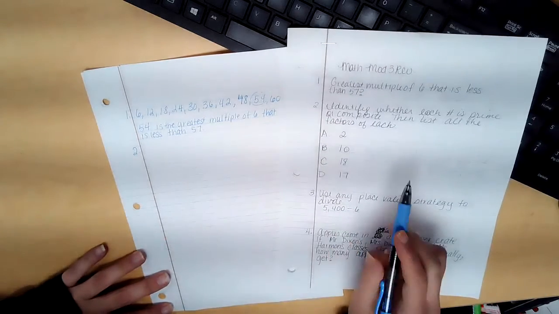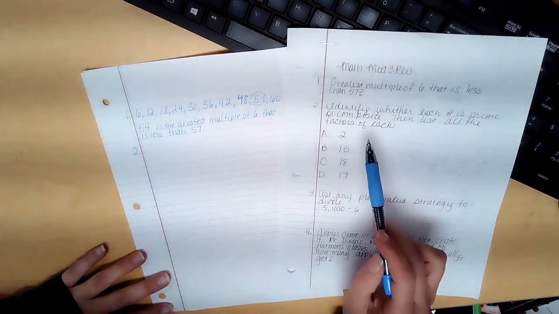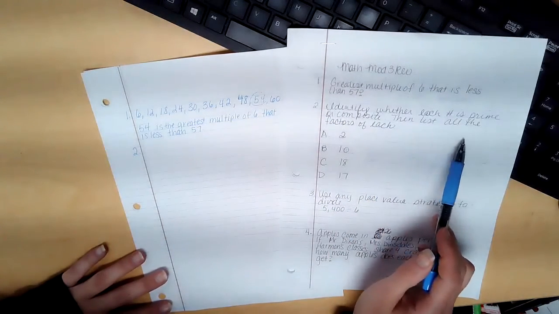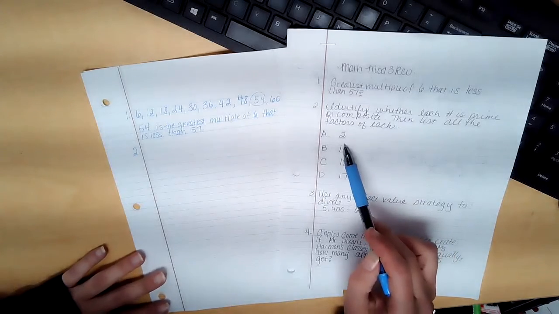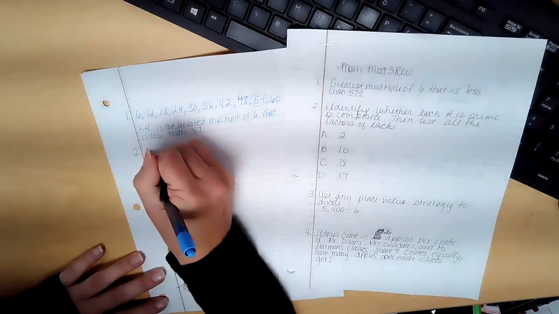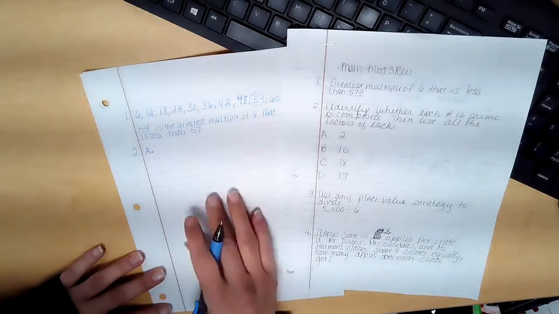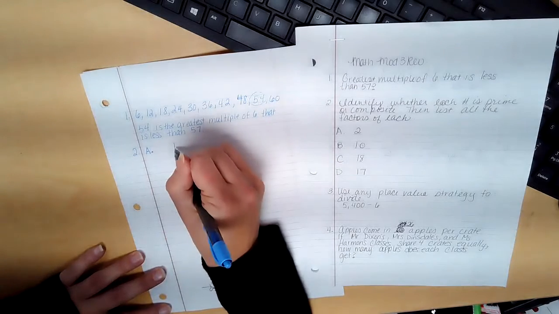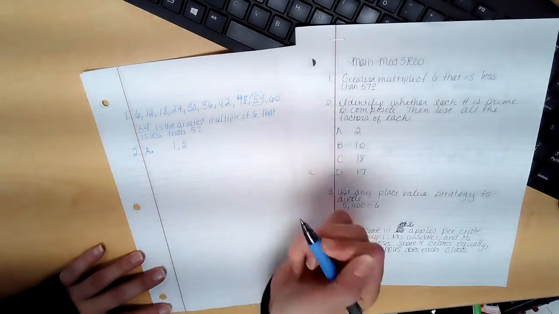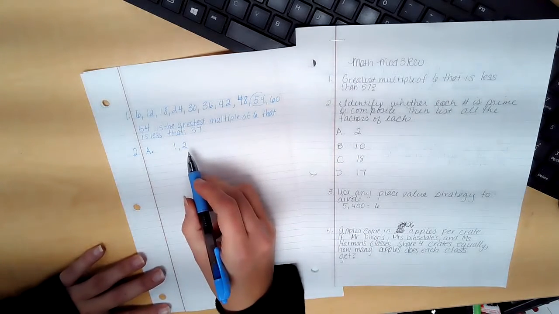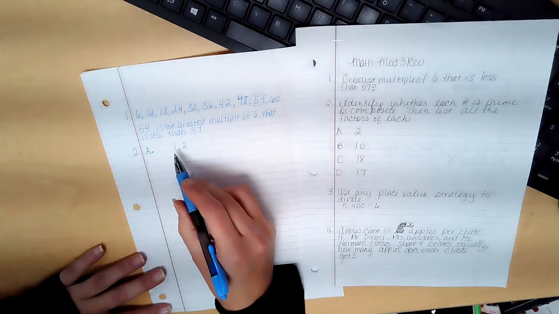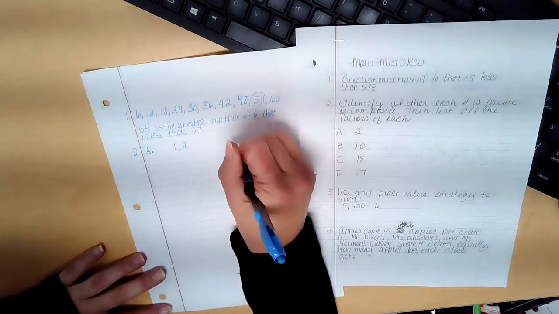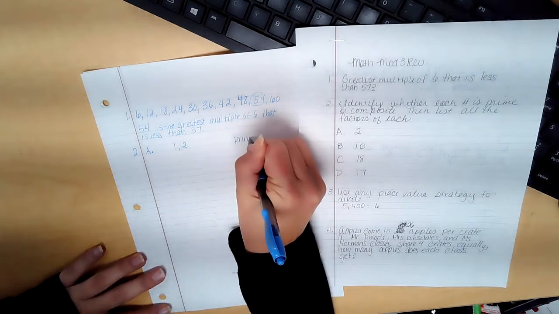On this one, it says, identify whether each number is prime or composite, then list all of the factors of each. Okay, so 2 is the first number. Well, we know 1 and 2, and there's nothing in between those two numbers. So since it only has the number 1 and itself, that's going to be considered a prime number.